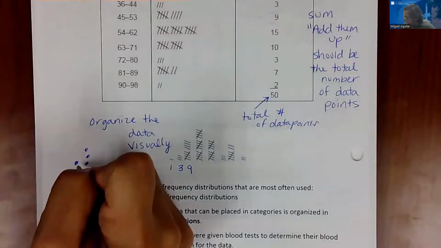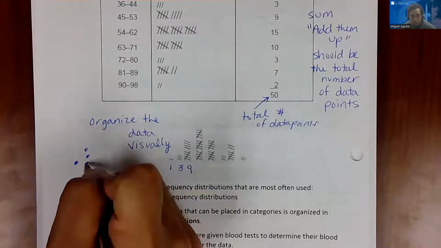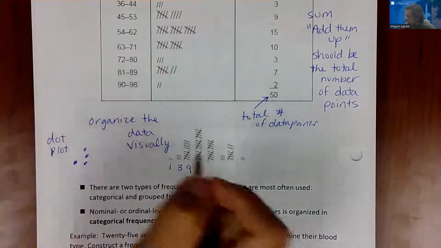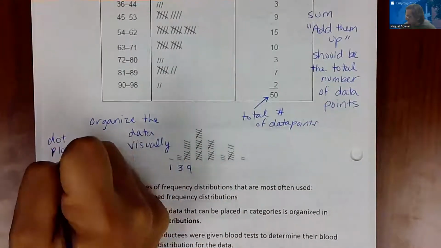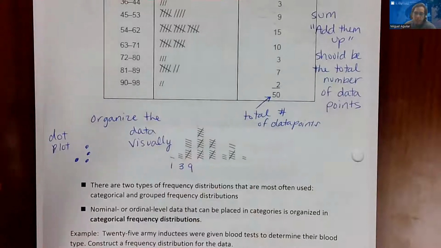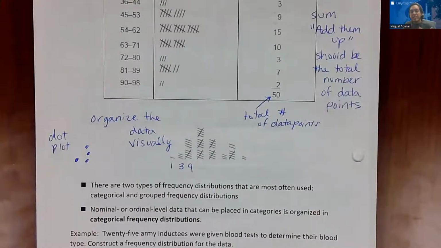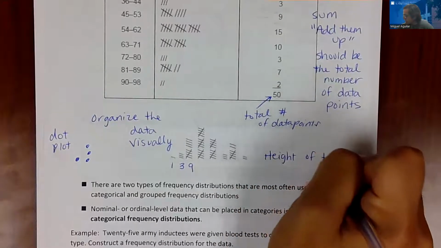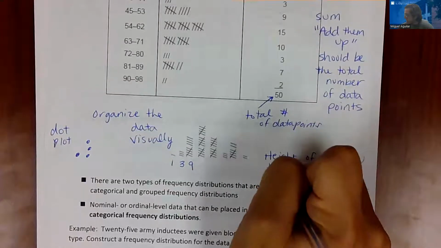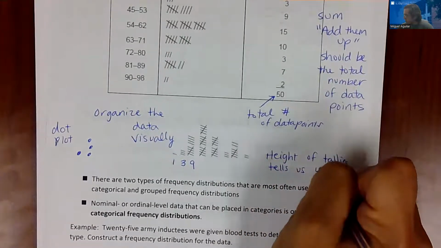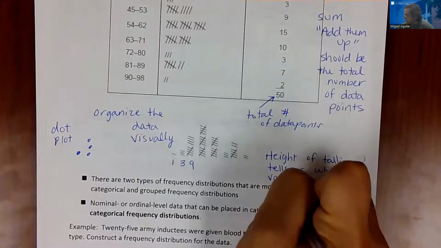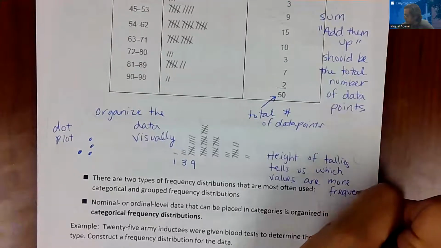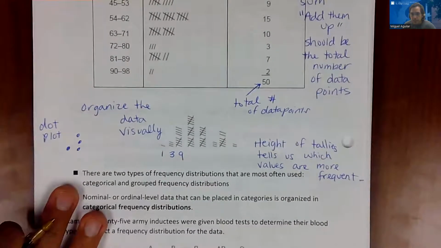Okay, and the only thing that I was getting at is that another way, instead of using tallies, is that you could put dots to count things, and then you might call that a dot plot. Okay, not super important here, but that would be equivalent to our tallies that we've sort of laid on its side and we've stacked them up so we can see the height, right? The height of the tallies tells us which values are more frequent. Does anybody have any questions there?